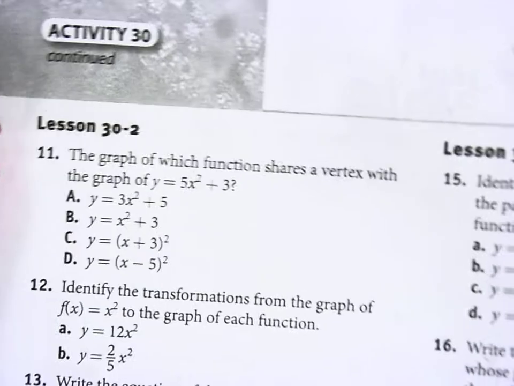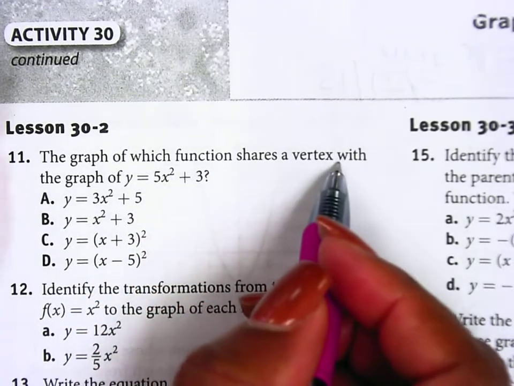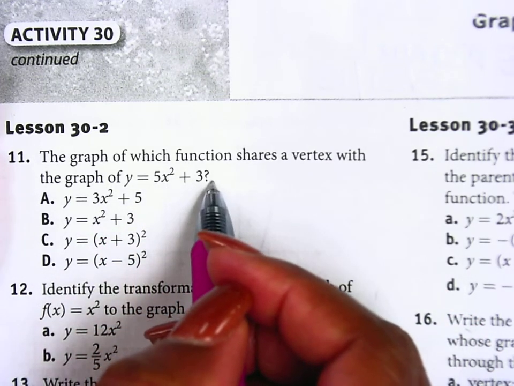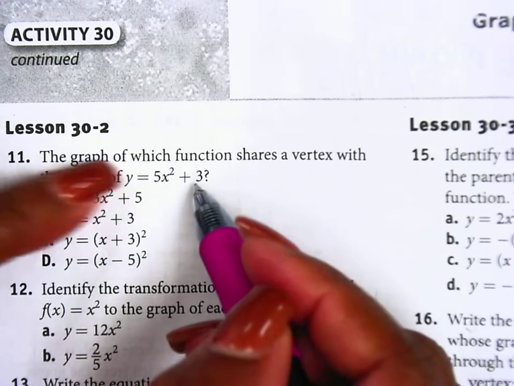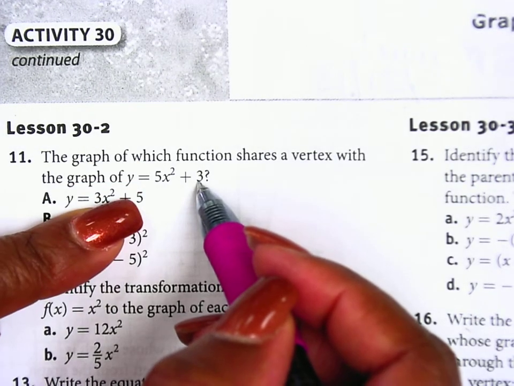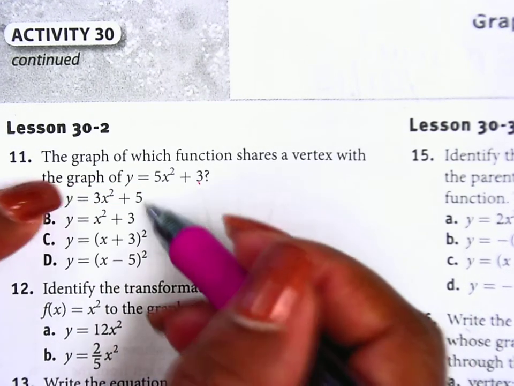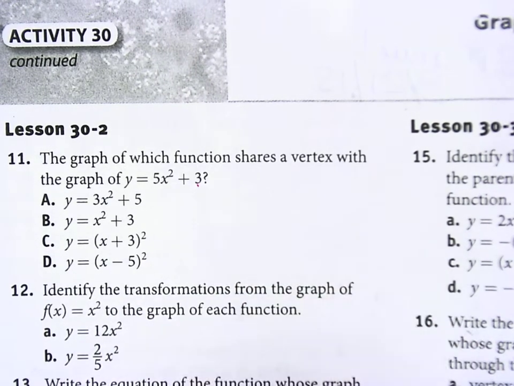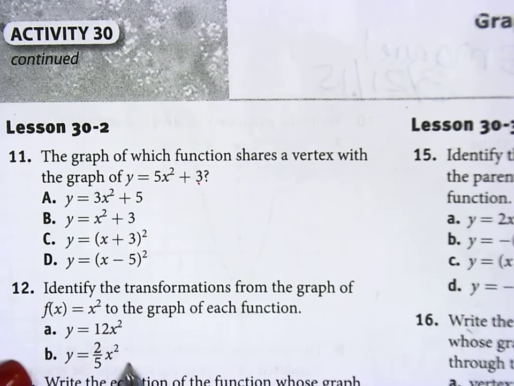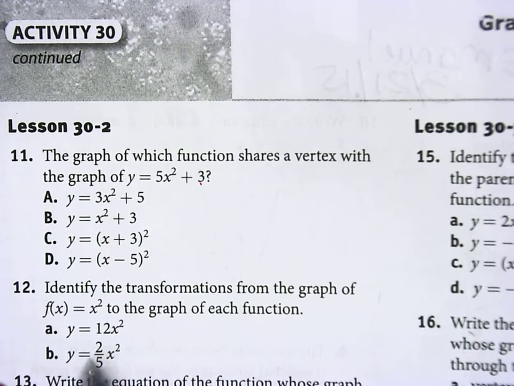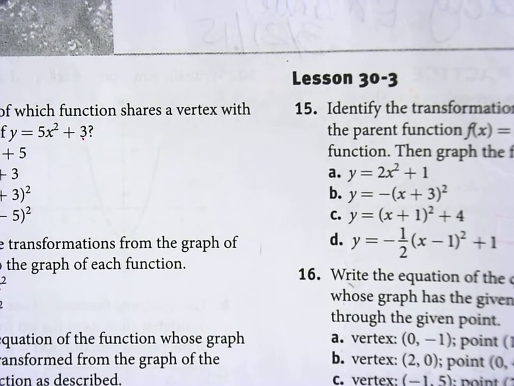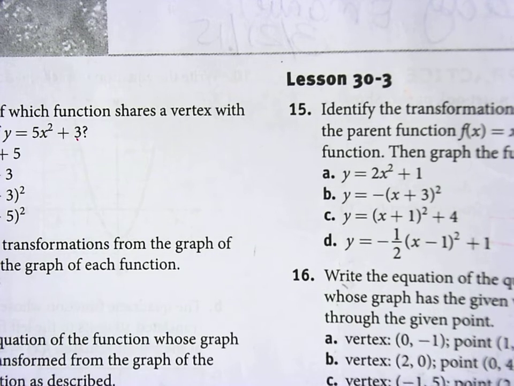Going over to number 11. The graph of which function shares a vertex with the graph of y equals 5x squared plus 3? So determine the vertex of this function, 5x squared plus 3, then determine the vertex of these, and you will have the correct one. Identify the transformation. Come on, people. I'm not going to read the rest of this for you, but just read it and think about the previous lesson. Think about it and complete what it says. Just respond, but you've got to read it.